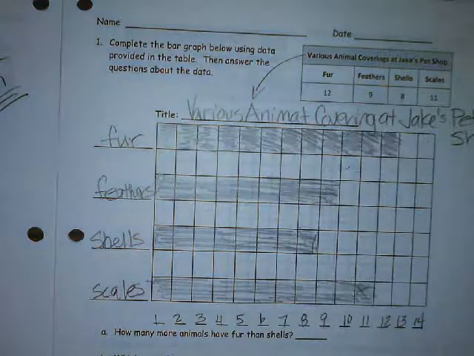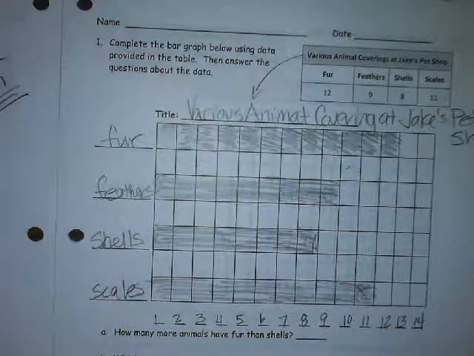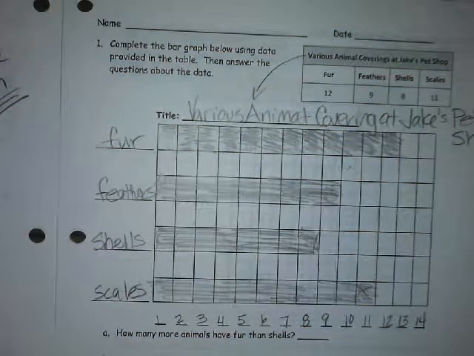It goes fast. Now, yeah, you can count each one of these, and that is a way that you can do it, and that way works, bless you. But this is the more efficient way to do it. Now we're going to answer the questions. Okay.